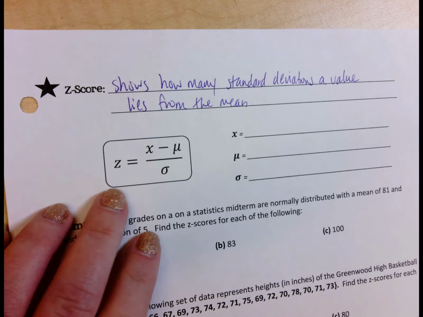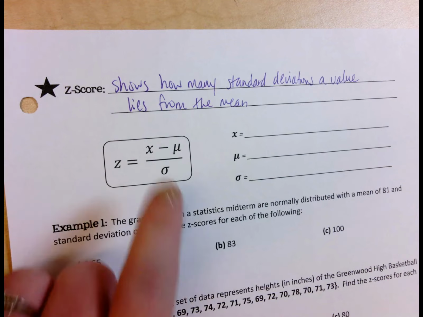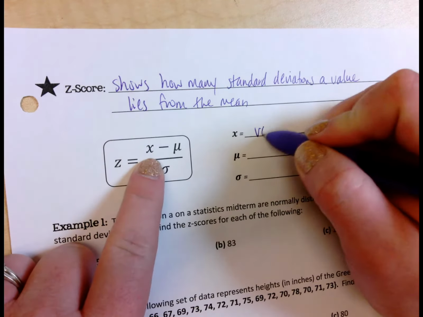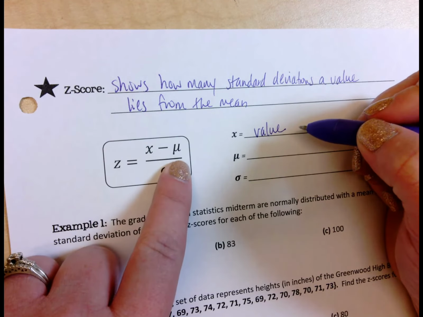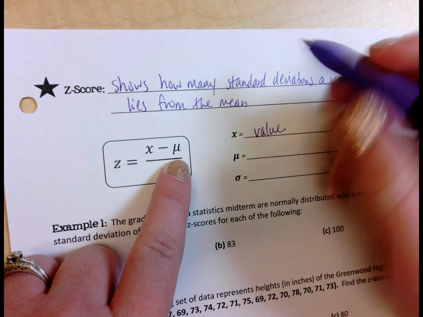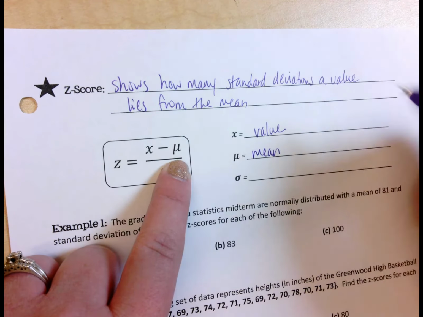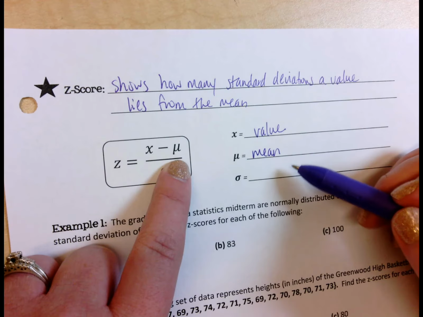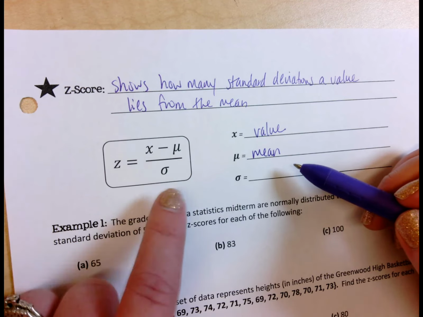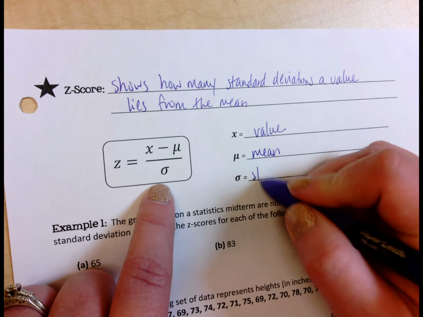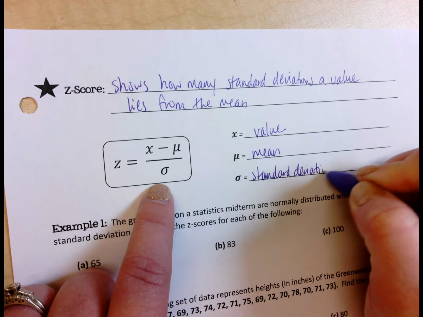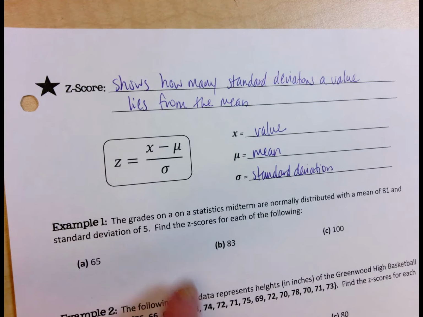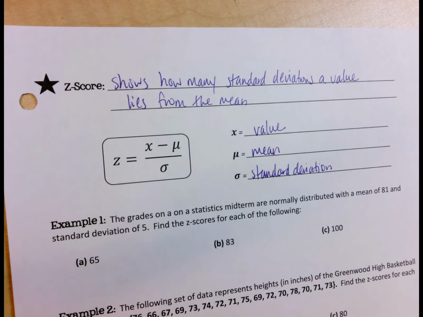Now, a z-score has a formula, and here it is. Okay, x is the value that you're looking for. This little symbol, even though that's not the symbol they use on the calculator for mean, is the mean. It is the average of the values, that middle number. And then this, of course, is still the standard deviation. All those values are either given to you, or if we were to put it in our calculator, we'd be able to find those.